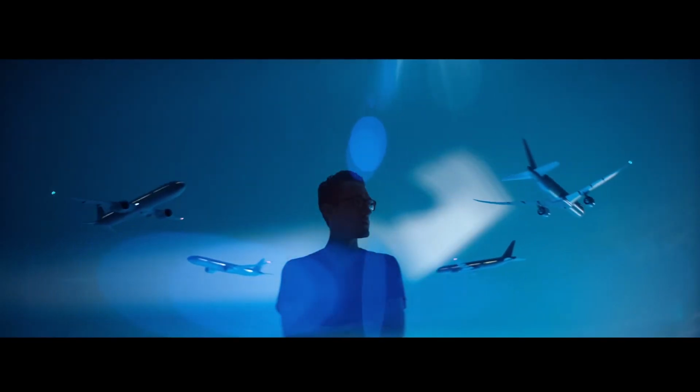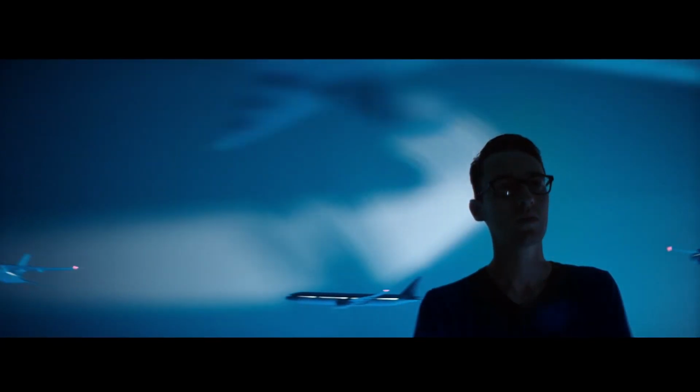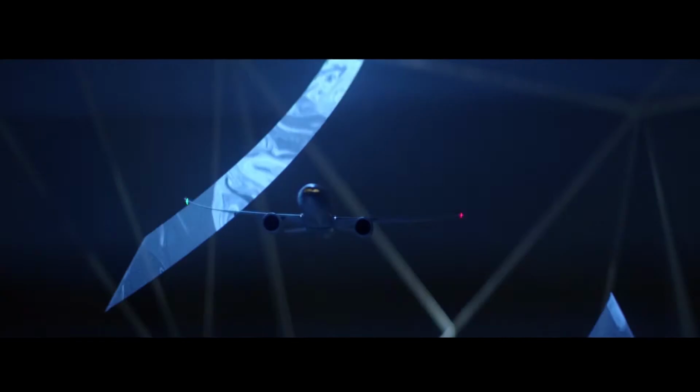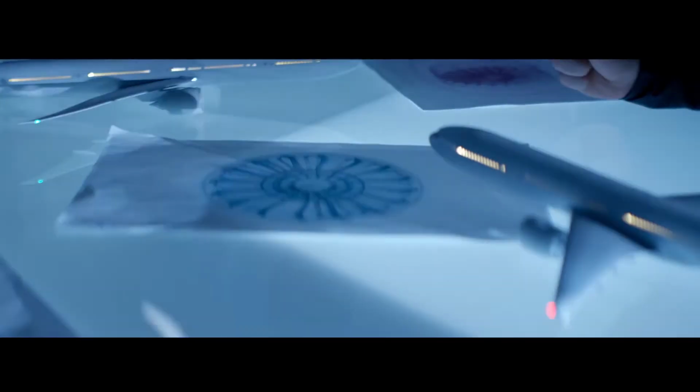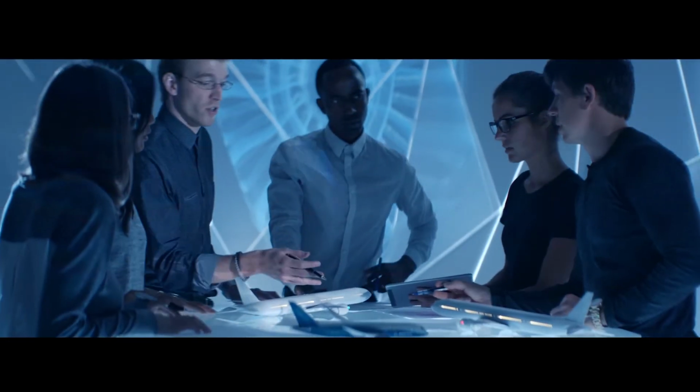387 tons of metal soaring through the clouds at 590 miles an hour. A century ago, this would have been considered extraordinary. Today, merely ordinary. It's time for more extraordinary. A new period of unprecedented productivity, predictability, and possibility.